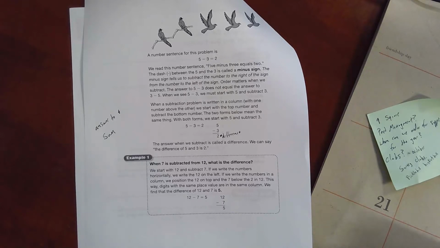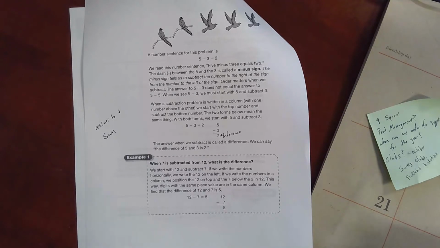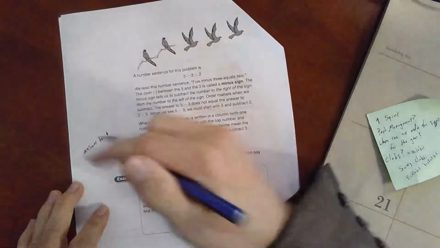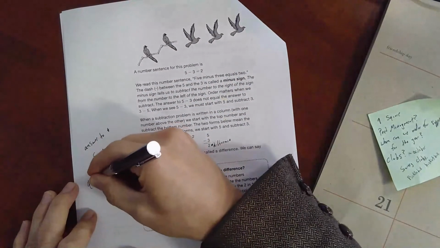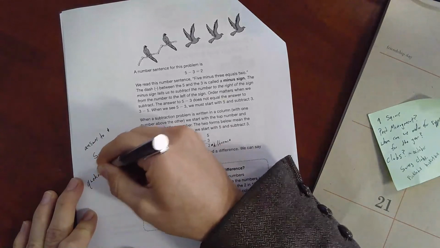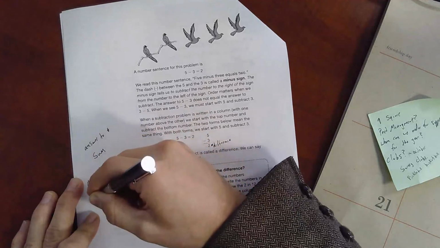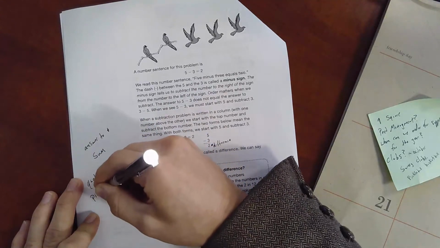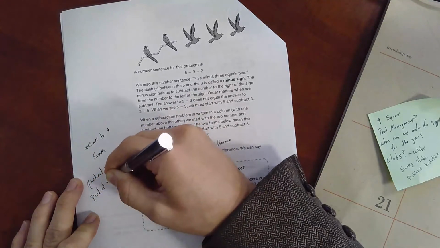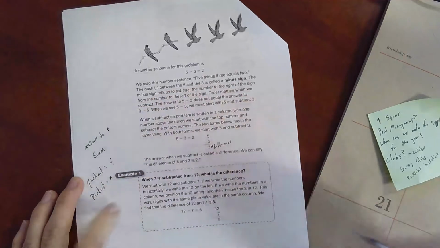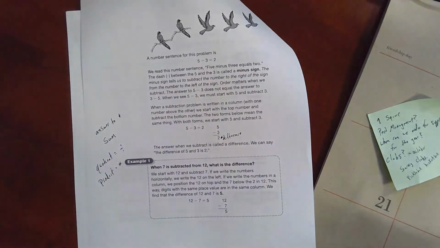A factor is the individual number, and product is what we call the answer of multiplication. So quotient is what it equals for division, and product is for multiplication. But you don't need to know those now. I just want those in your head just a little bit.